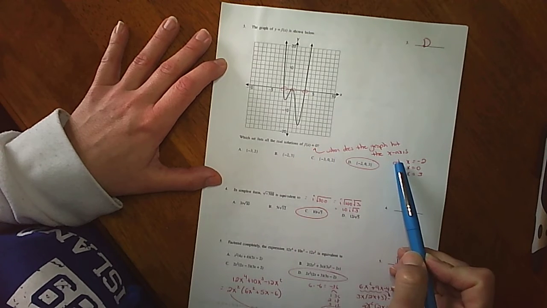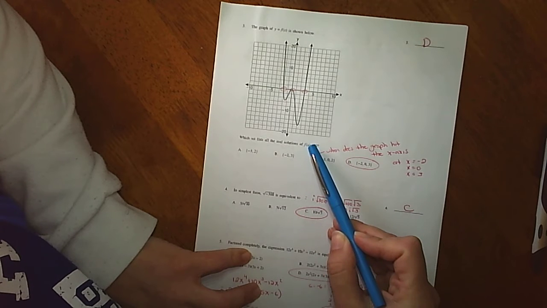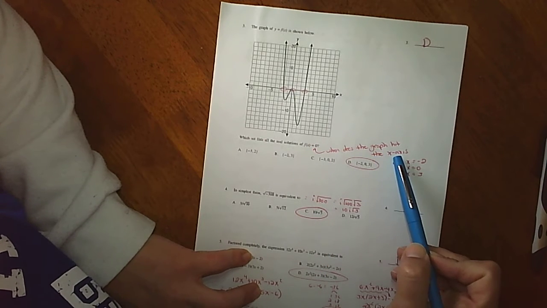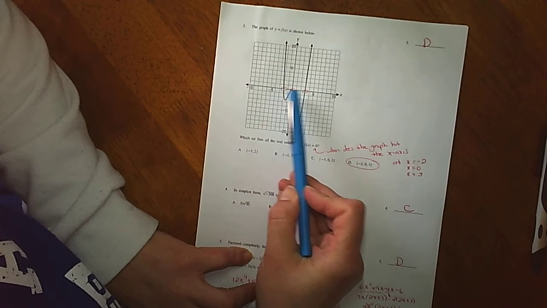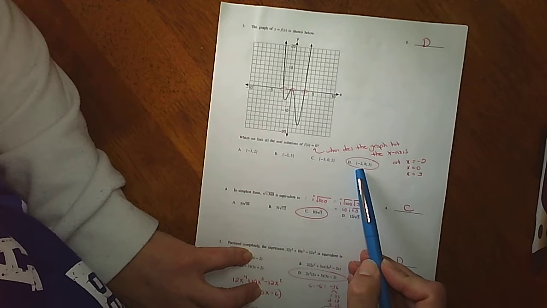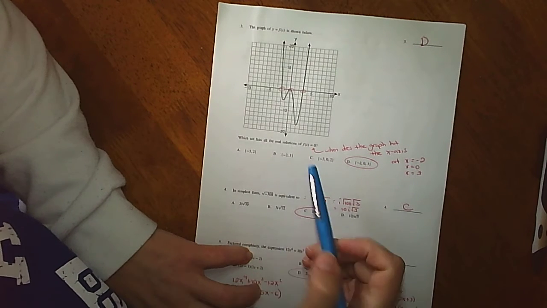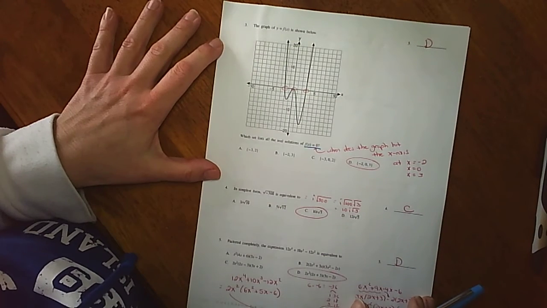And I made a little note here, right? Anytime you want to know when something's equal to 0, it means when does the graph hit the x-axis? And if you look, it hits the x-axis at 3 different places. At negative 2, at 0, and 3. And that's why the answer is D. So anytime you see this, it means when does the graph hit the x-axis?